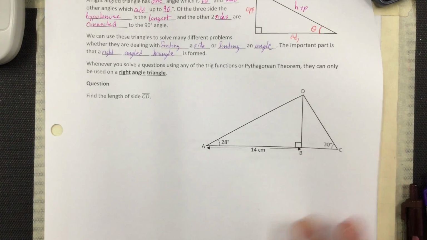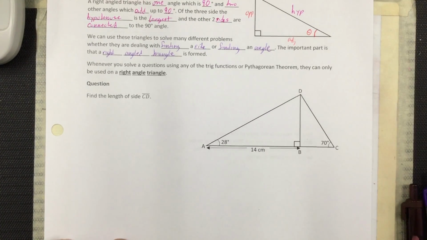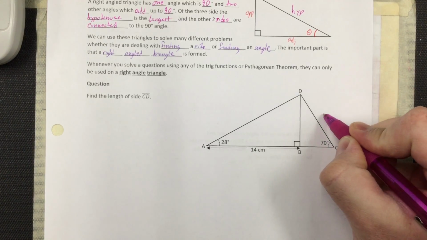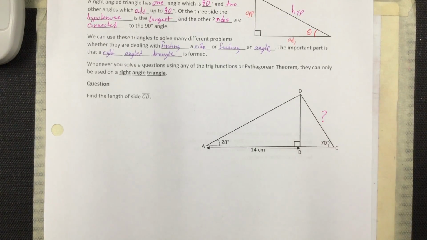Let's take a look at a question here. We want to find the length CD. CD means that we need to find the length of the line segment from C to D. So that is this part right here.